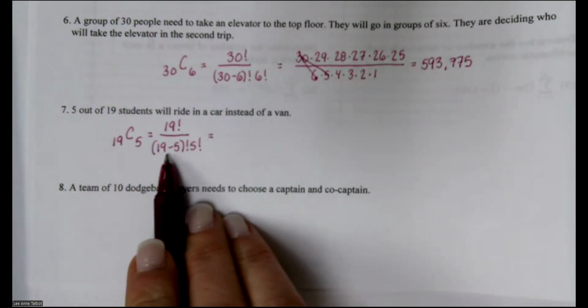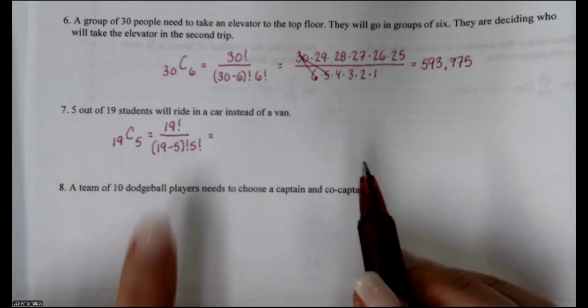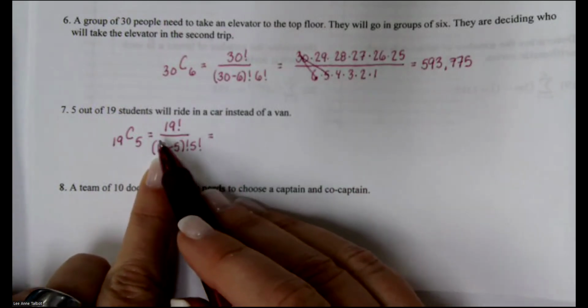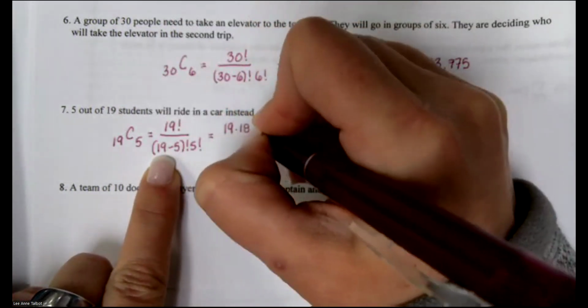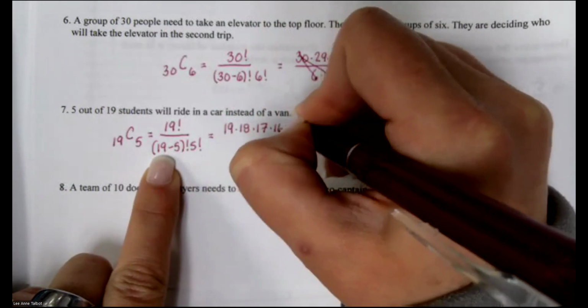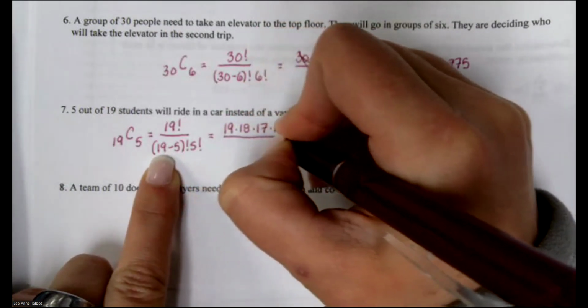Now this is going to be 14, correct? Okay, so I only need to 15.